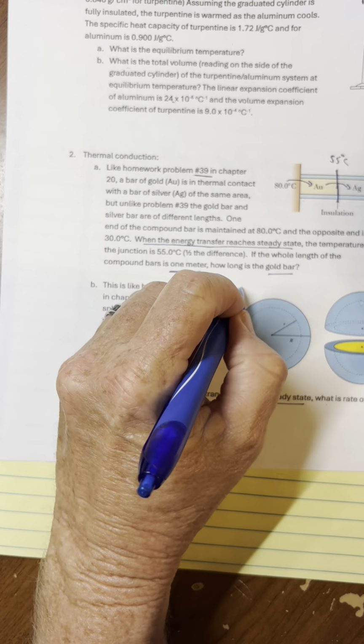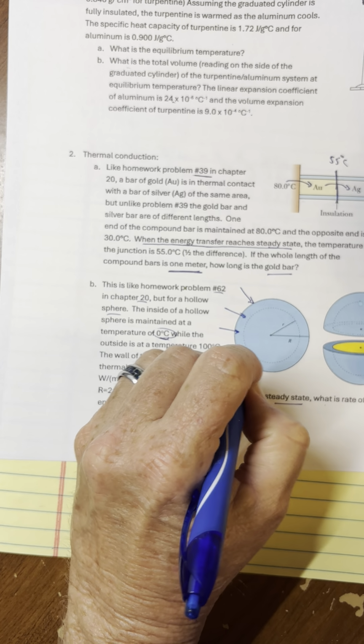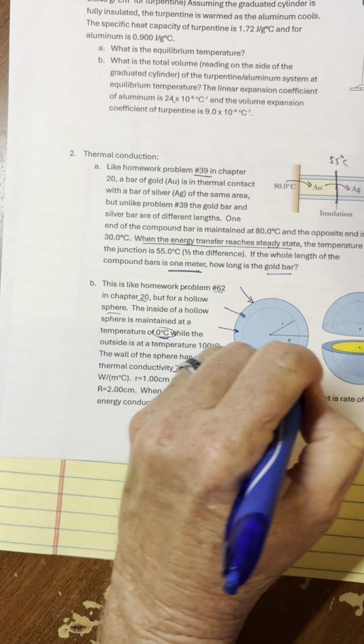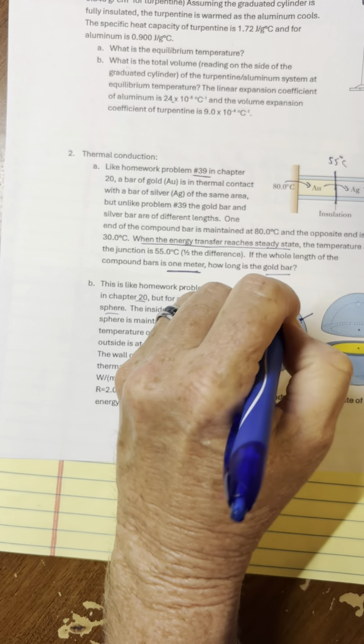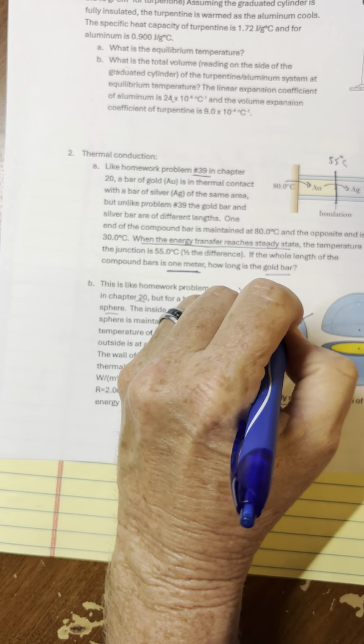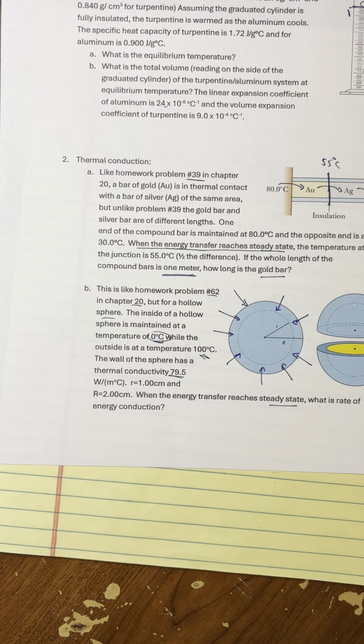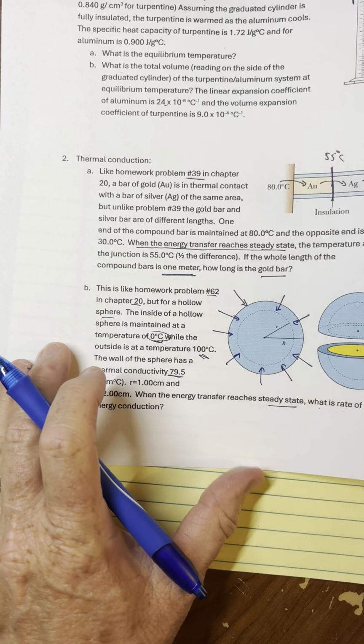And in this case, it would be flowing inward. We got the hot on the outside, and so we should have a flow in the negative r direction. So it should be a negative gradient here, flowing inward.